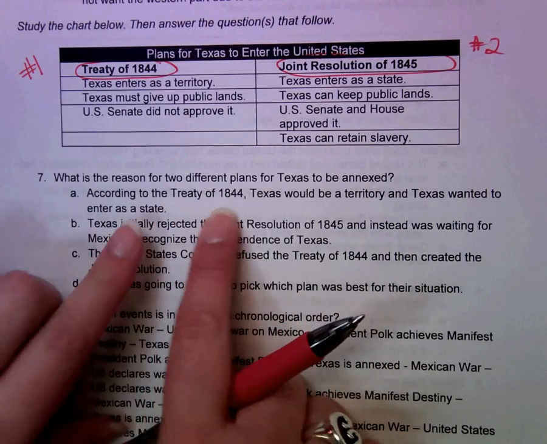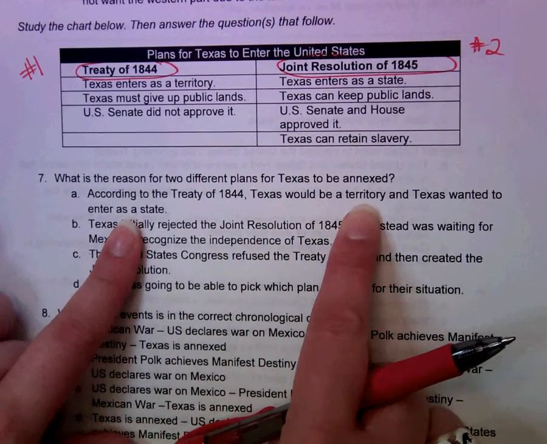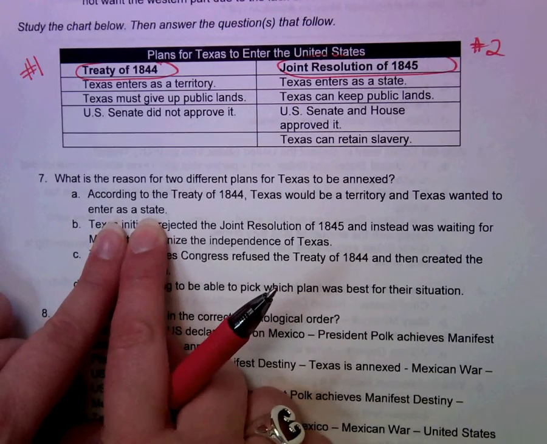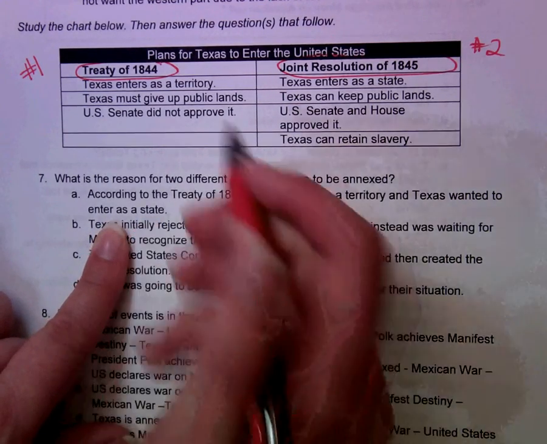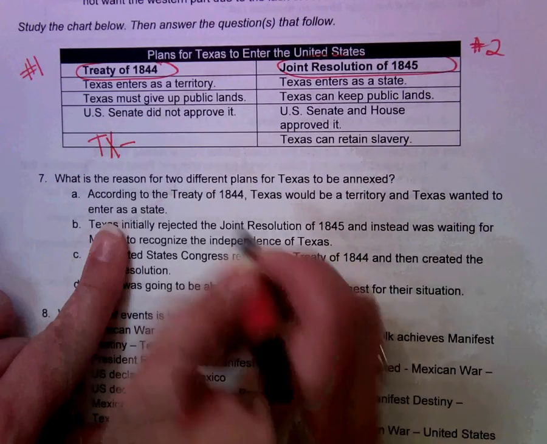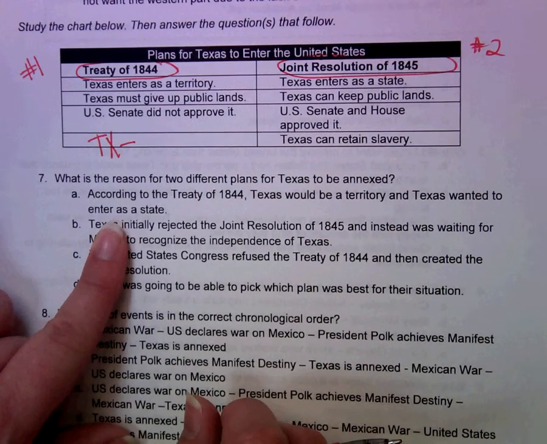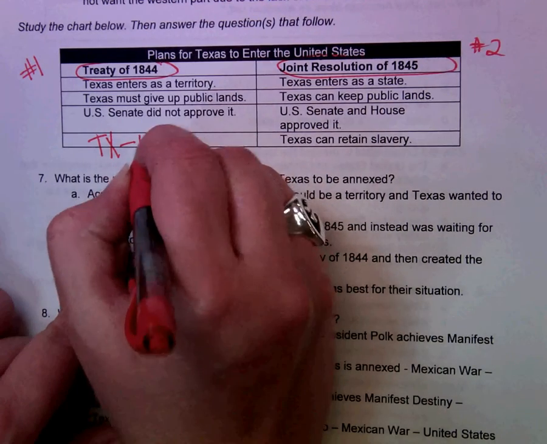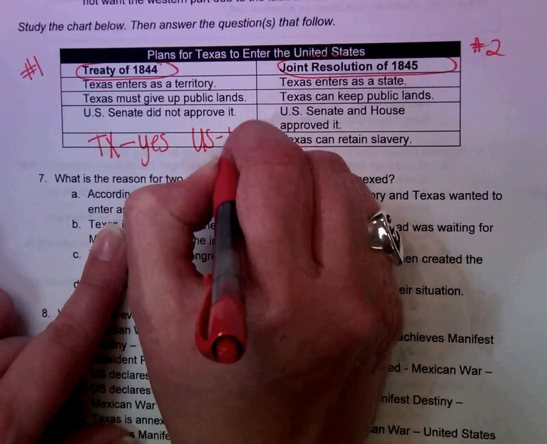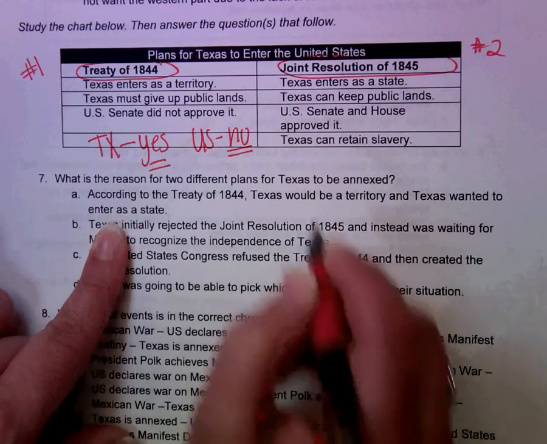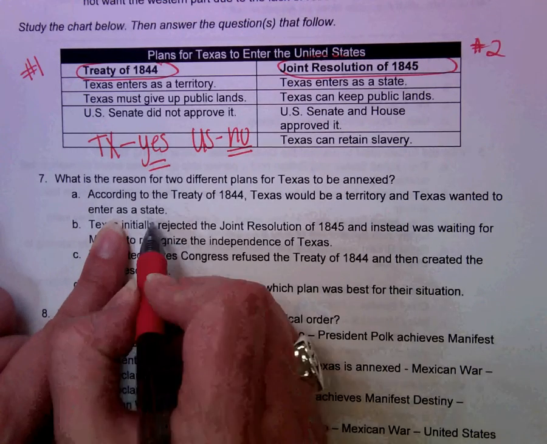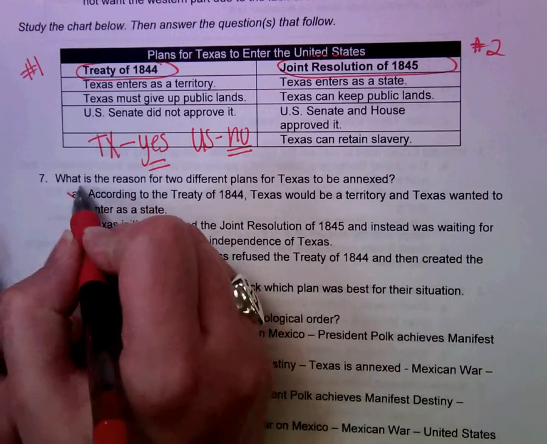According to the Treaty of 1844, Texas would be a territory and Texas wanted to enter as a state. Is that true? Yes. But how did Texas vote when it came to the Treaty of 1844? Did they vote for it or against it? They voted in agreement with it. They voted yes. The U.S. voted no. Because Texas was so desperate and in need of protection and to have their debt paid off that they didn't care how they entered.